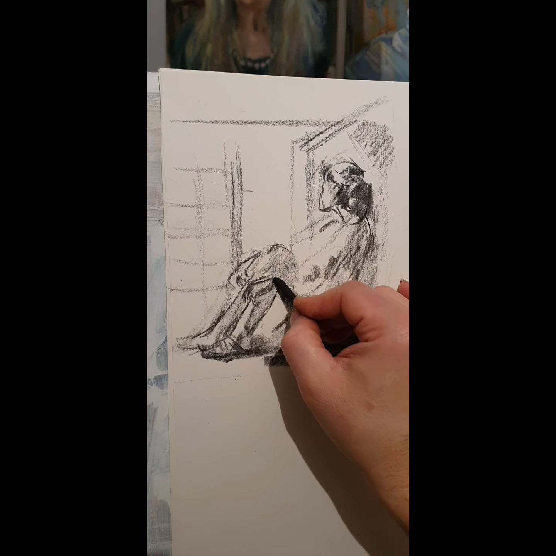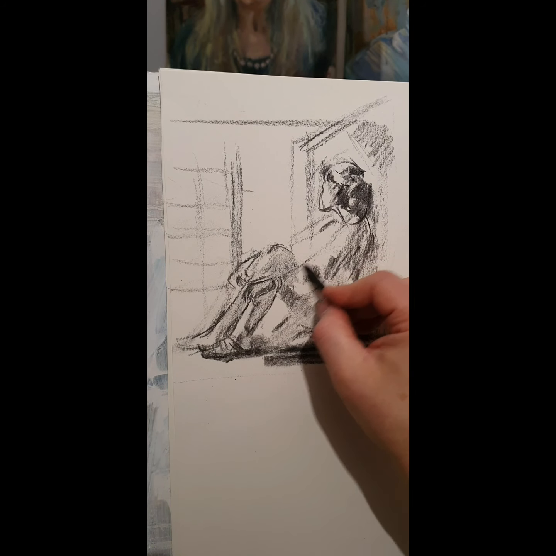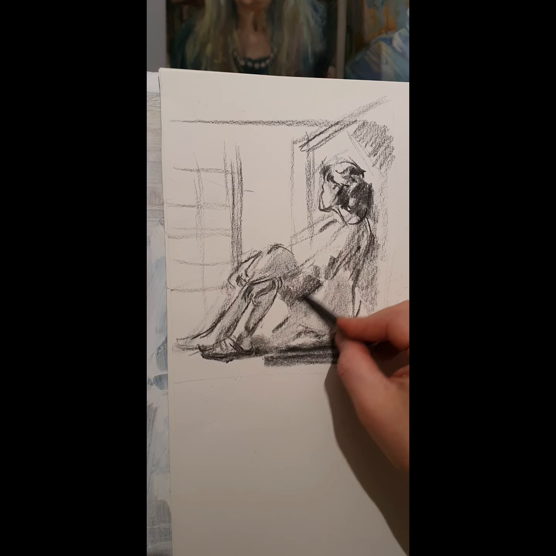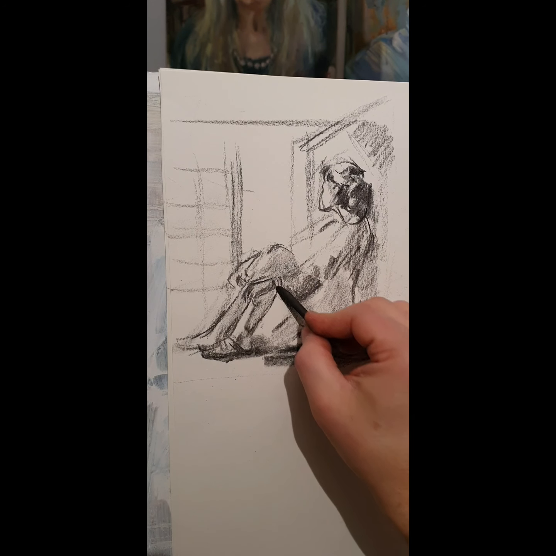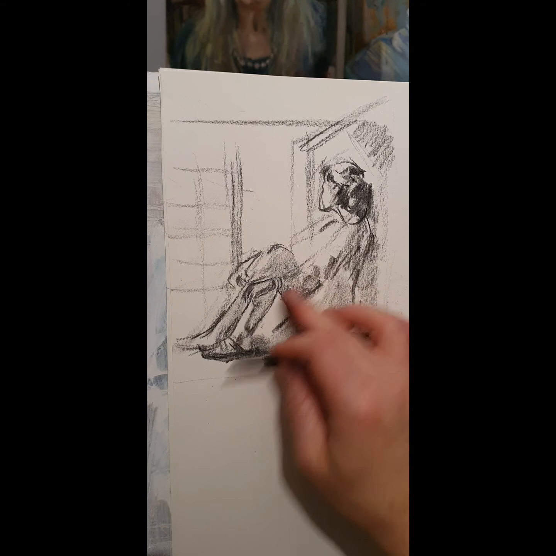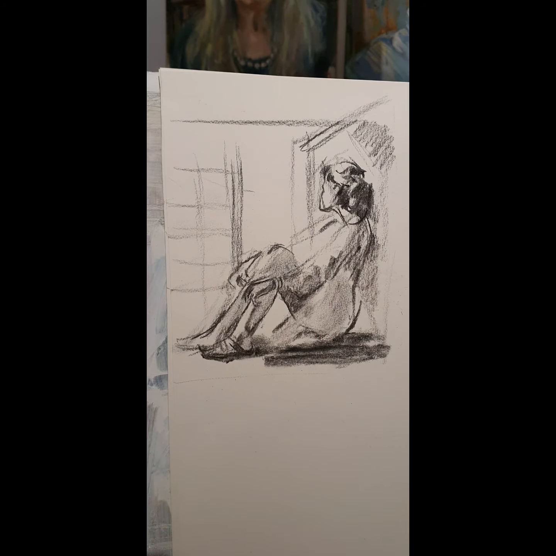Now she's wearing bracelets. It's not that important, but it's good to add. It just makes the drawing richer. Now here I'm emphasizing a little bit more that flesh tone, and also the drapery, brightening up the drapery here. See?